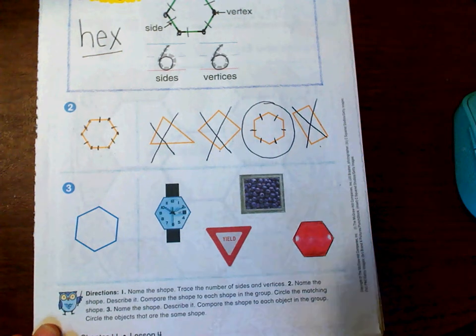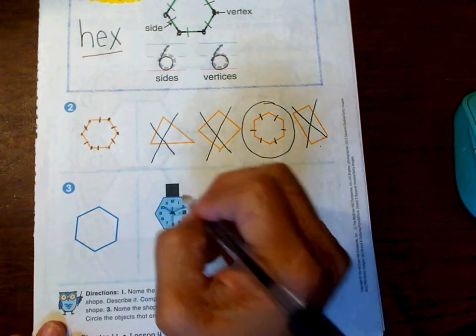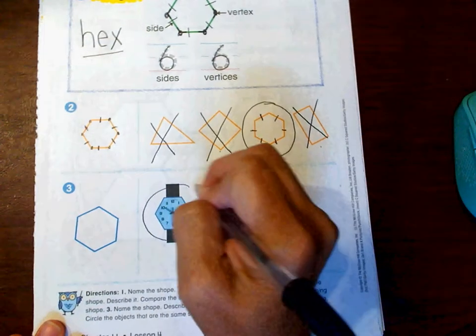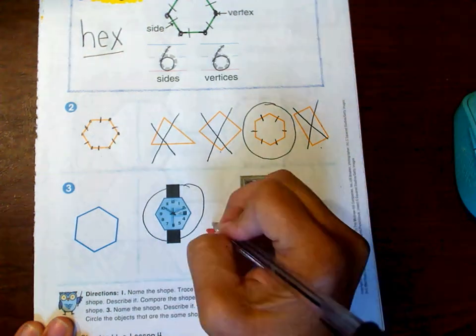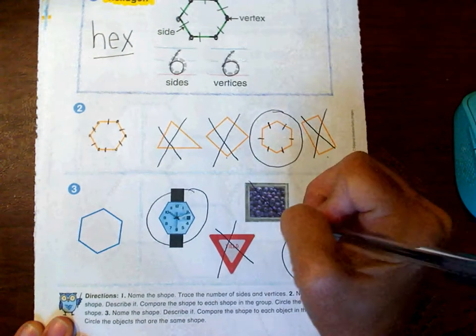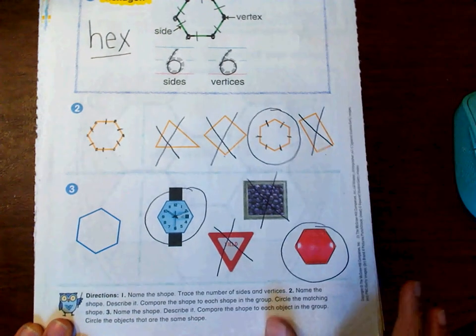Good job, boys and girls. Let's check your work. You should have circled the watch and the hexagon shape and put an X on the sign and the box of fruit. Good job, boys and girls.